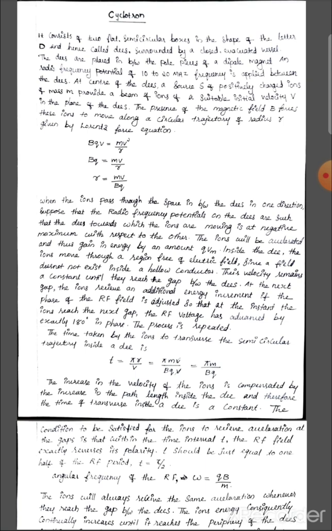It consists of two flat semicircular boxes in the shape of the letter D and hence called Ds. Surrounded by a closed evacuated vessel, the Ds are placed in between the pole pieces of a dipole magnet and radio frequency potential of 10 to 20 MHz frequency is applied between the Ds. At the center of the disk, a source S of positively charged ions of mass m provides a beam of ions of a suitable initial velocity v in the plane of the disk.